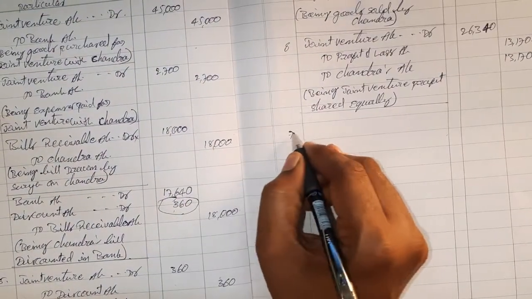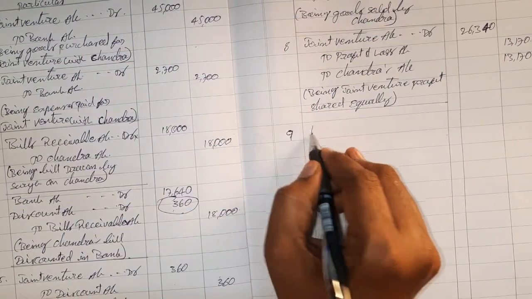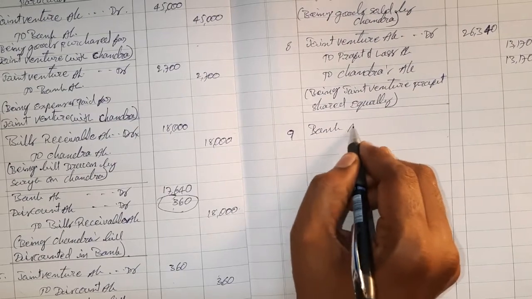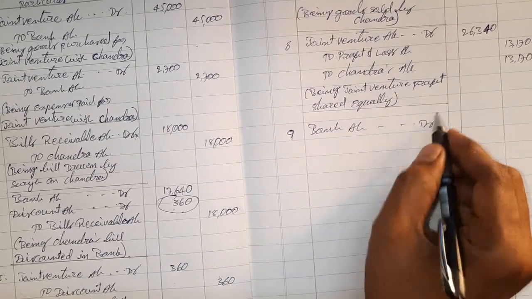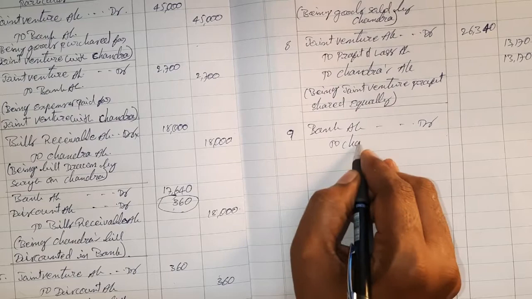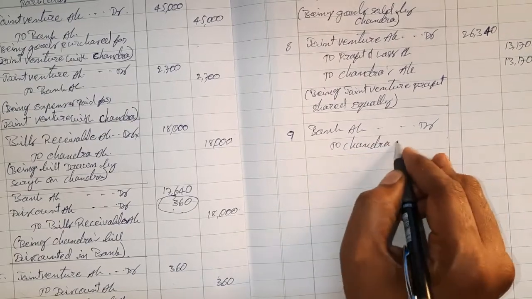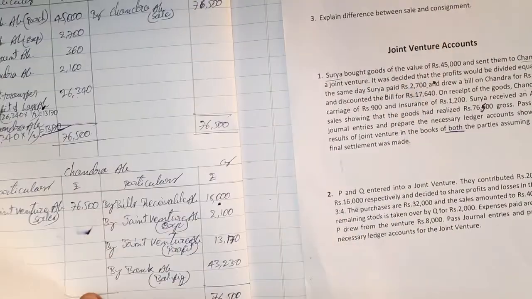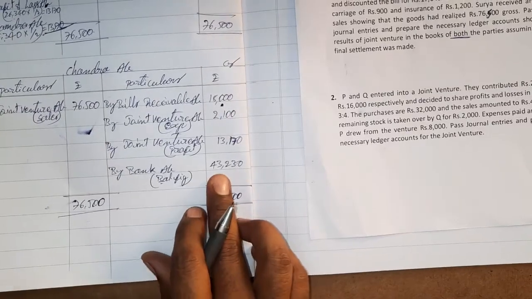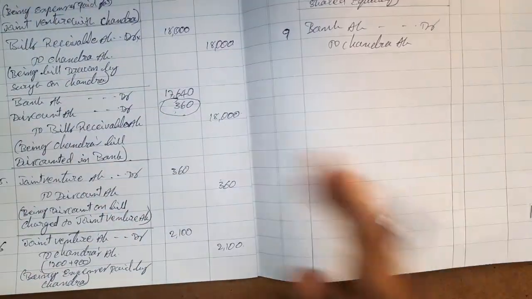So the 9th entry, bank account to debit to Chandra account. The balance amount is 43,230.